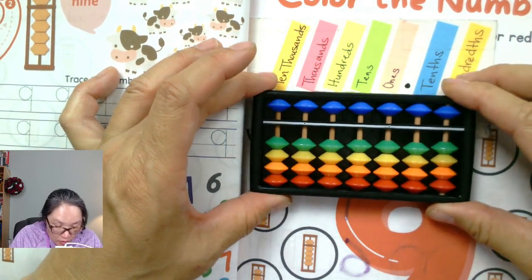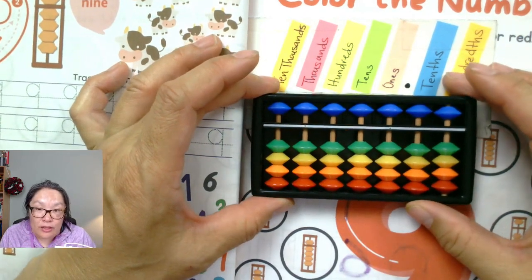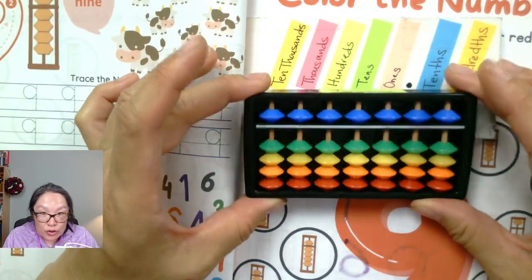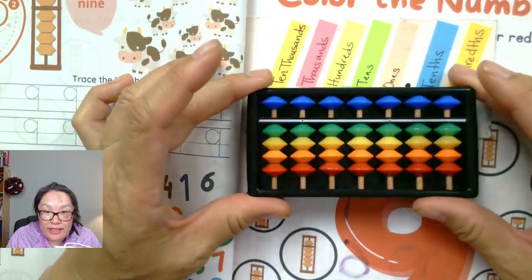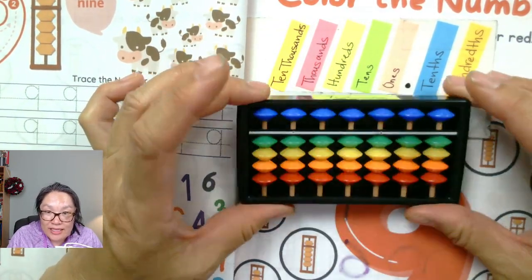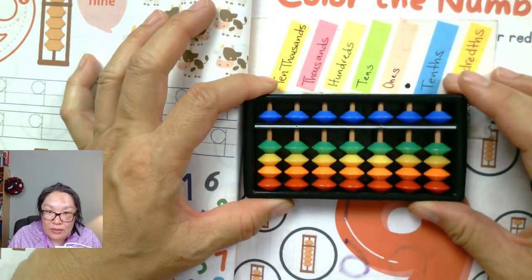Okay, so that is about using the abacus. When you use the abacus, you'll notice it's very easy to move. Because it's very easy to move, you want to use your left hand to stabilize the abacus.